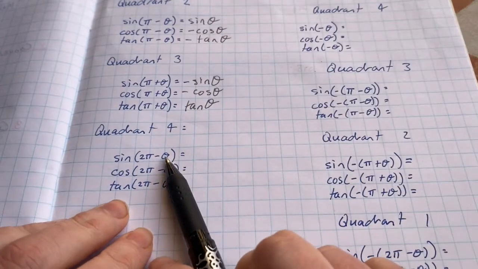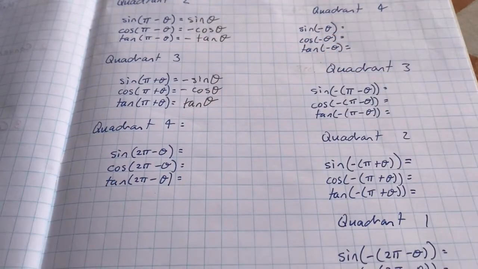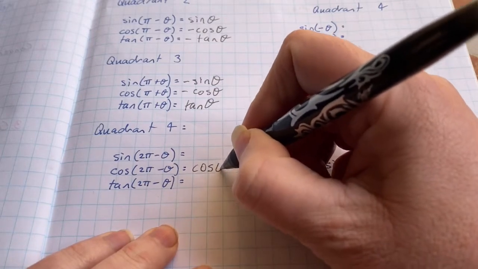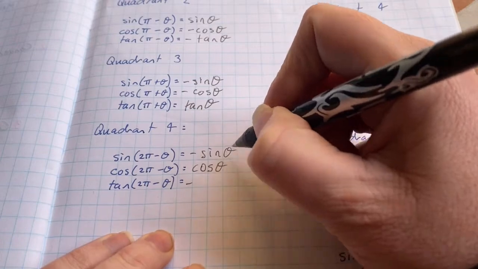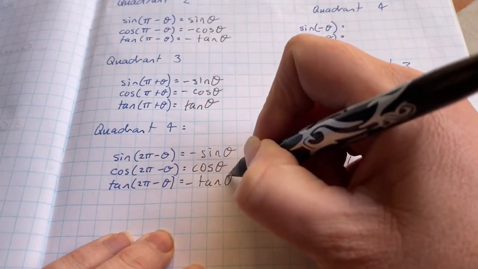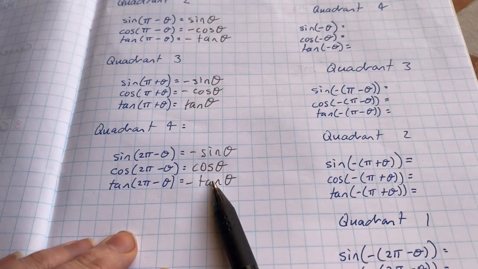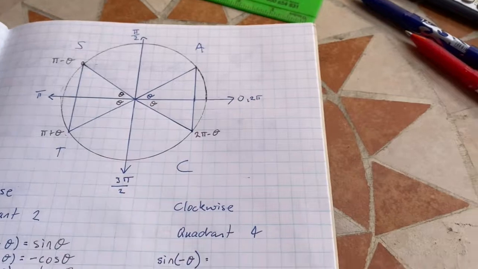In quadrant 4, all stations to central, C, cos is the positive one. So cos of 2 pi minus theta is equal to cos theta. Sine and tan will both be negative, but still the same answer. So we're relating them back using that related angle back to the first quadrant because the triangles are identical triangles.